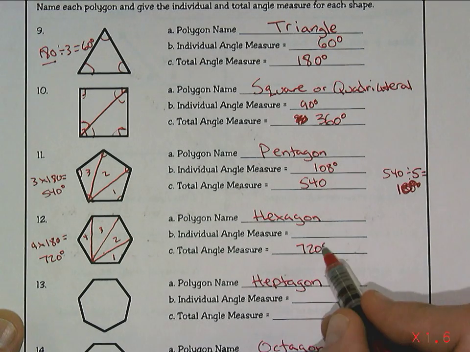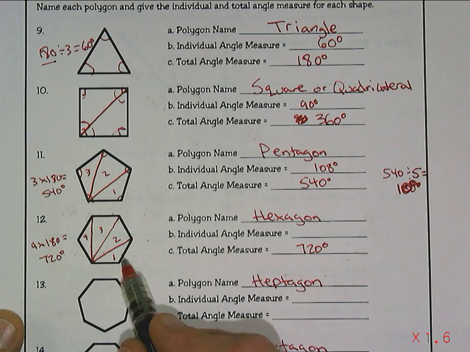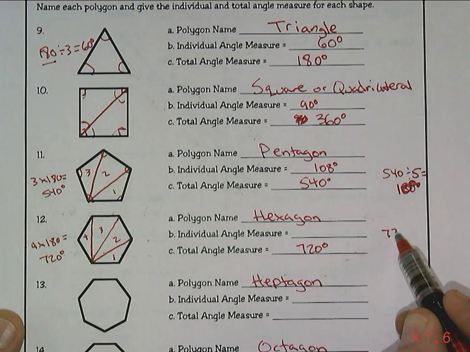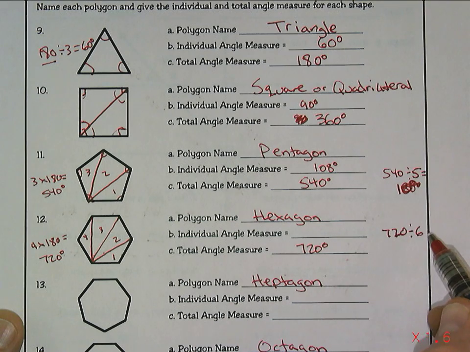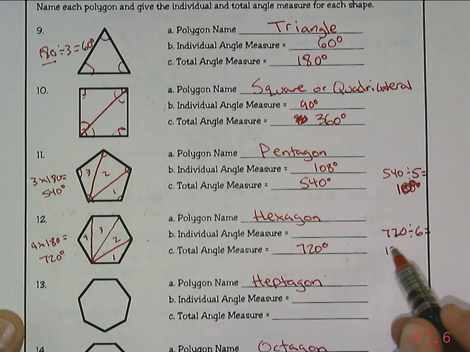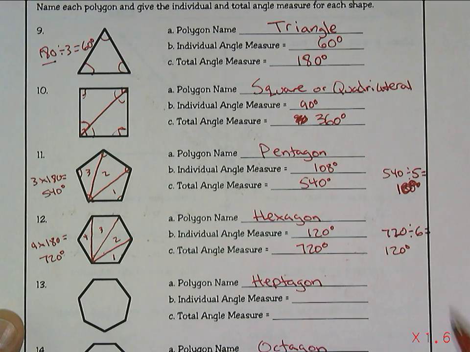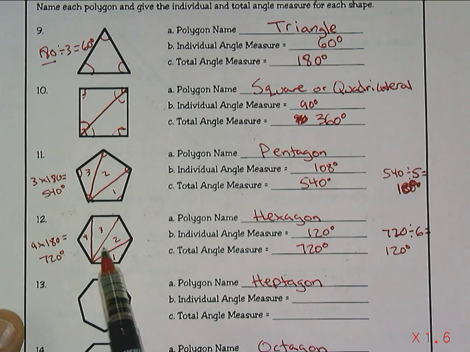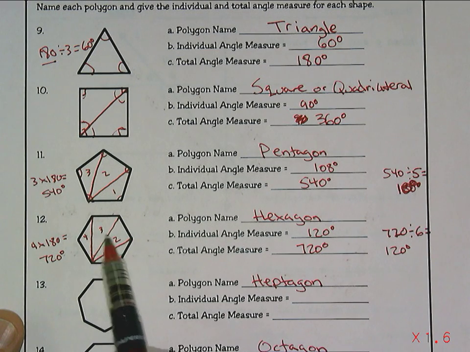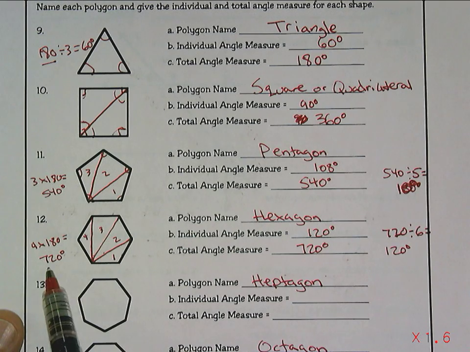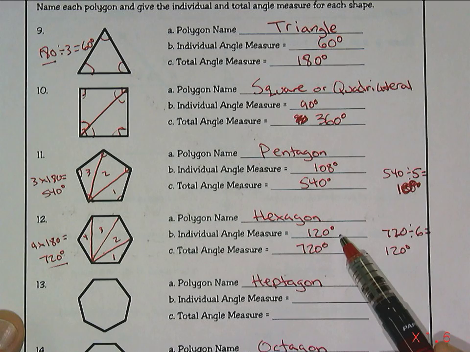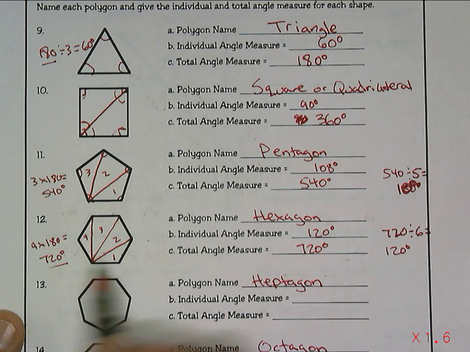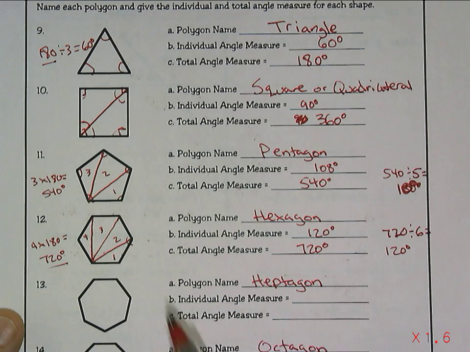And again, if I'm stuck and I don't know the individual measures, I haven't memorized them, I can take the 720 and divide it by the number of angles, which is 6, same as the number of sides. And I'm going to get 120 degrees for each of those angles. So all I did was divide it into triangles, 4 times 180, because each triangle is 180 degrees. And then once I got my 720, I just divided it by the number of sides or angles, because there's the same number of sides and angles. And that gave me my 120 degrees for the individual angle measures, 120 degrees in these corners here.